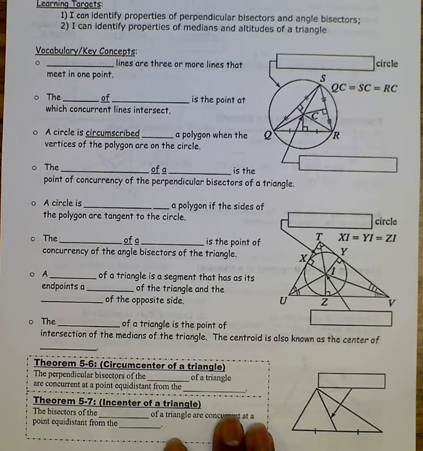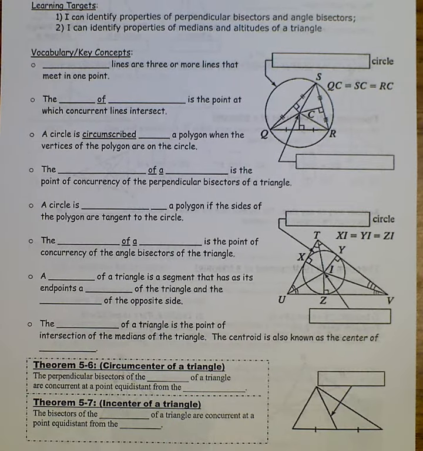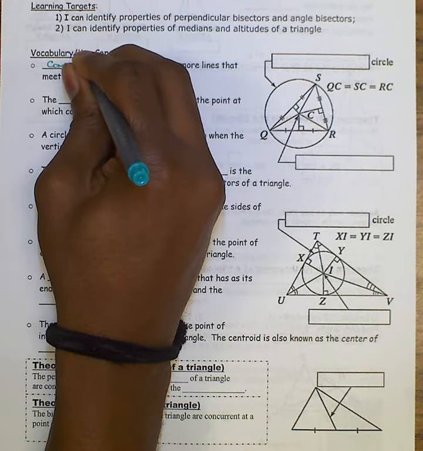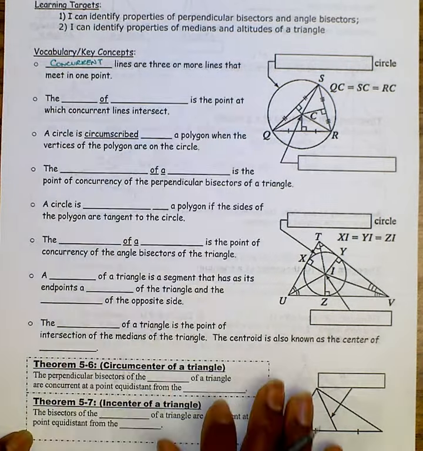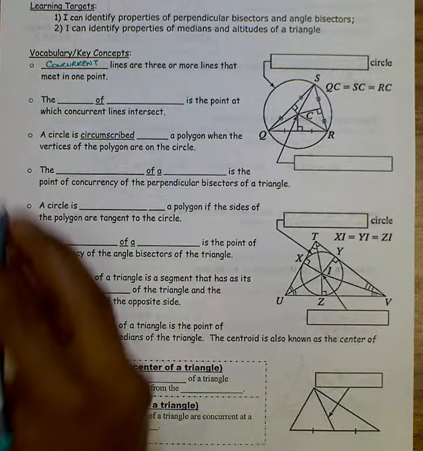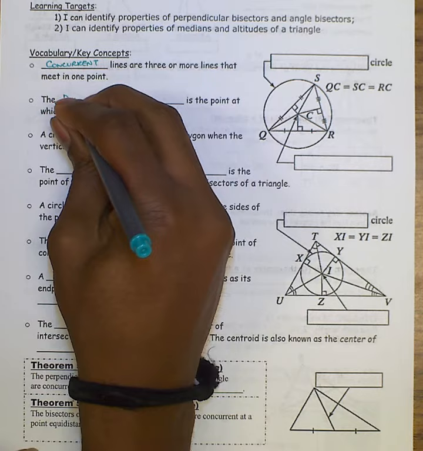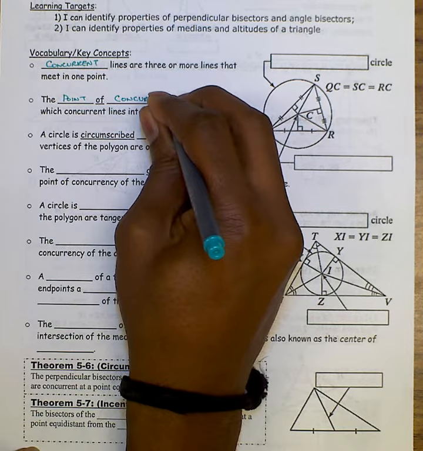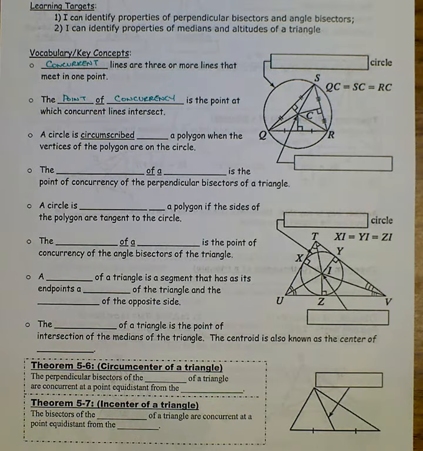Okay, we're going to start with some vocabulary words. Concurrent lines are three or more lines that meet in one point. The point of concurrency is the point at which the concurrent lines meet. So if three lines meet at one point, they are concurrent. That point that they meet at is called the point of concurrency. And in this lesson, we'll look at the different points of concurrency.